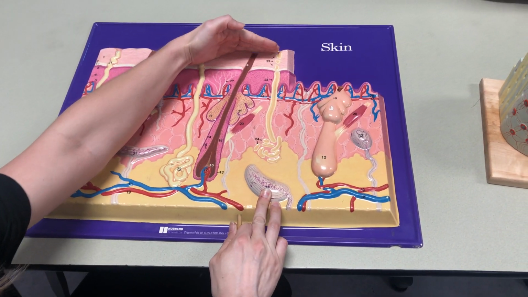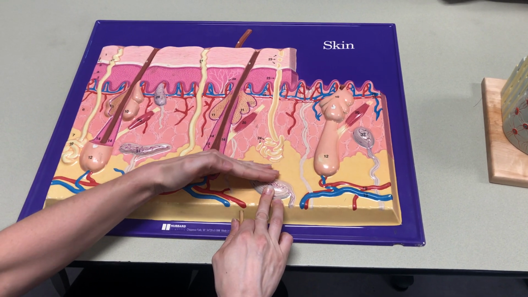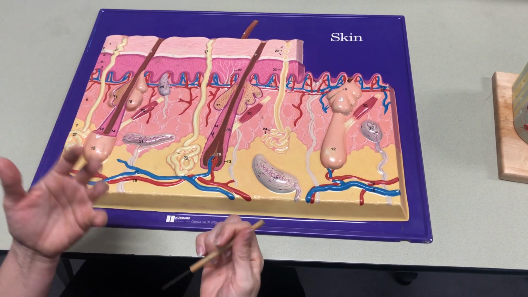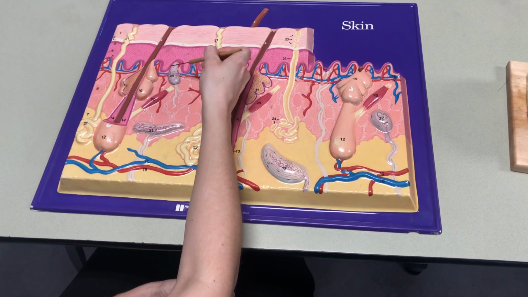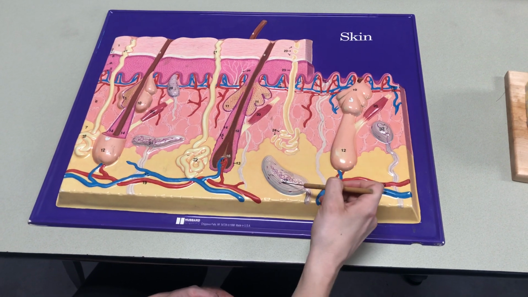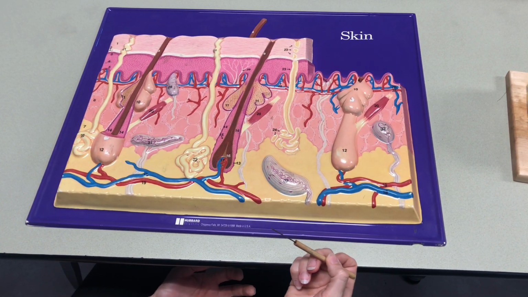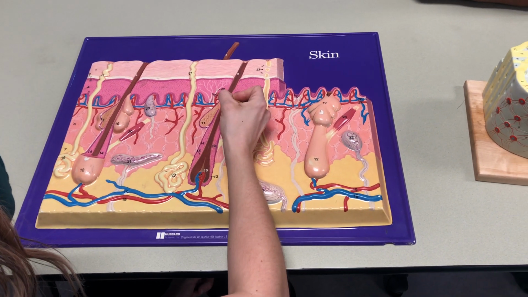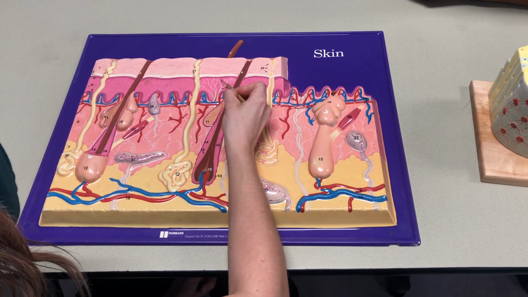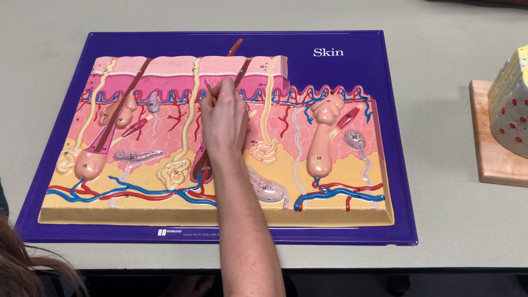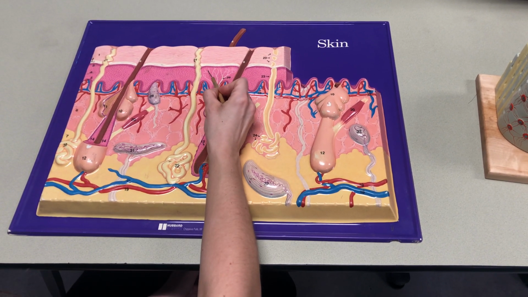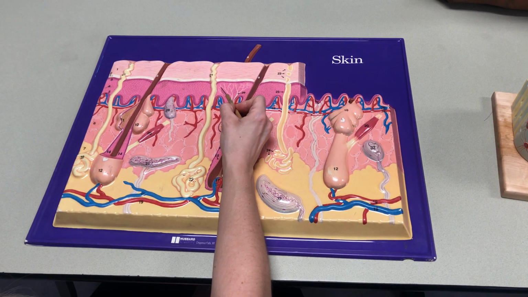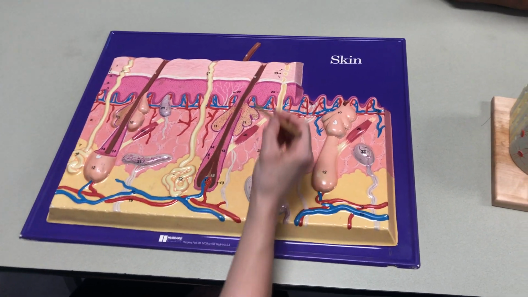So all of this has to depress to stimulate this, right? So it takes more pressure, deep touch. Meissner's corpuscles, light touch receptors. Pacinian corpuscles, deep touch receptors, yeah? And then up here, these nervous tissue structures, these sensory neurons that go up into the epidermis, these are called nerve endings. Oh my God, my brain is drawing a blank. Free nerve endings, there we go.